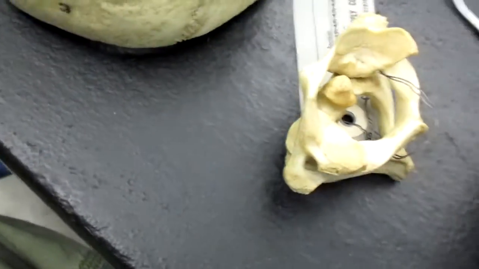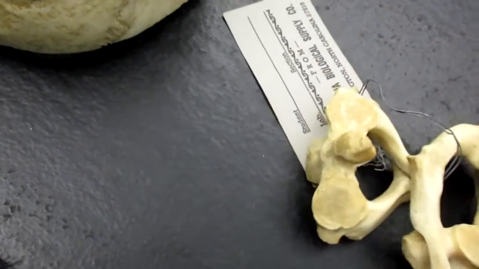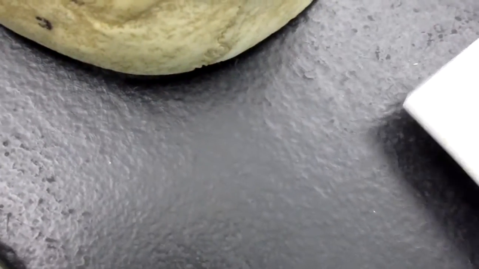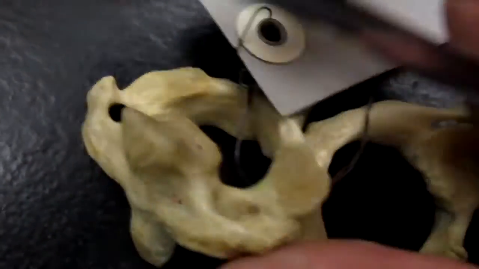And we can see the atlas here and the axis bone. And on the inferior side, we can see the same thing. Let me turn this around.